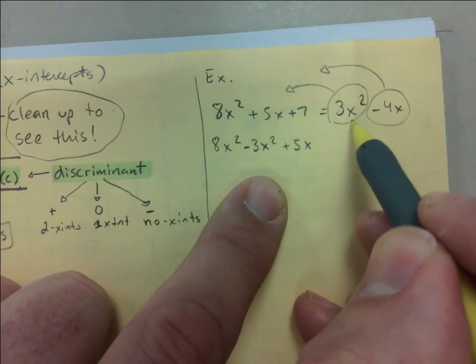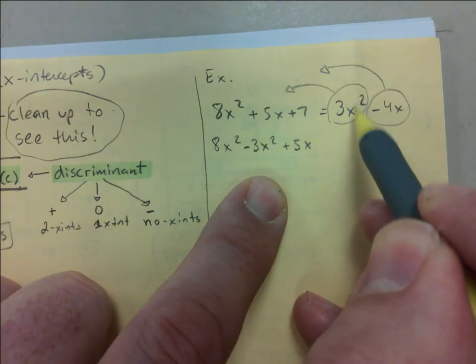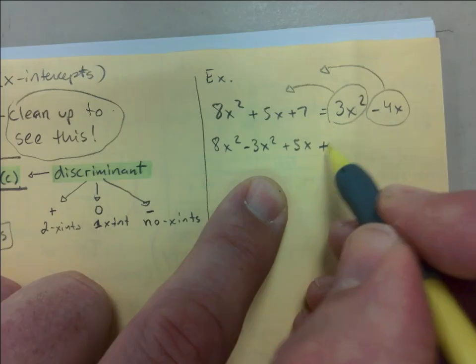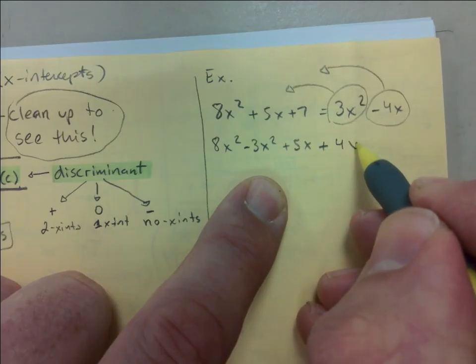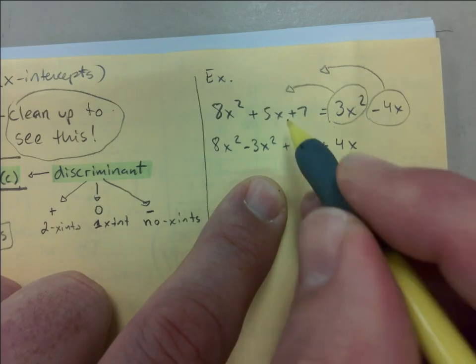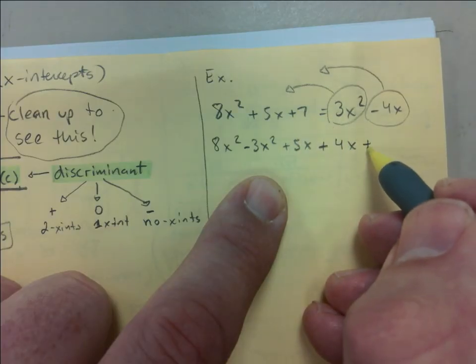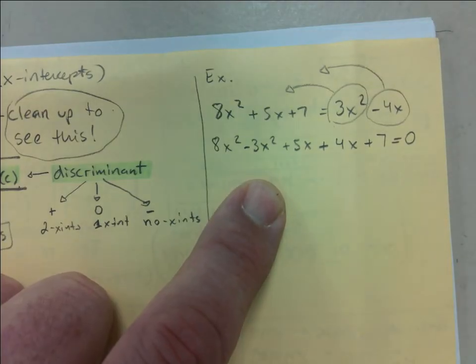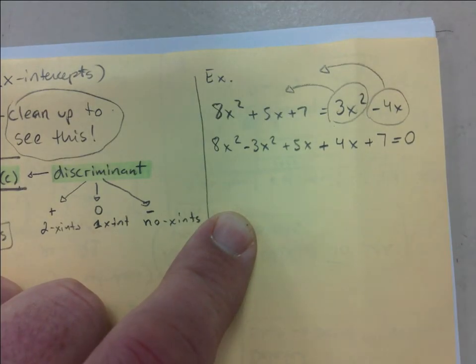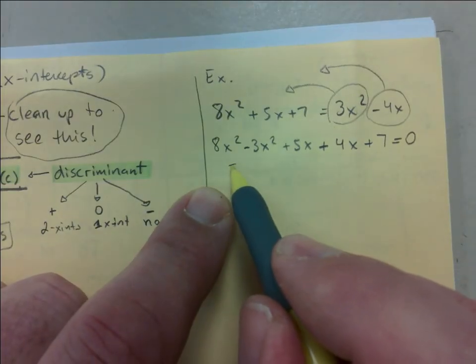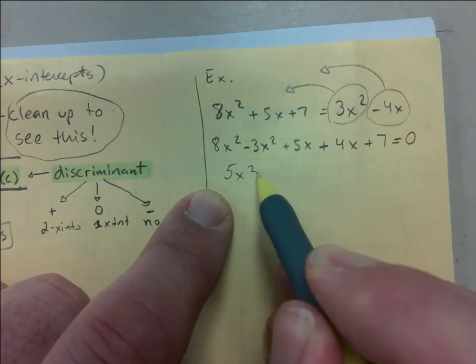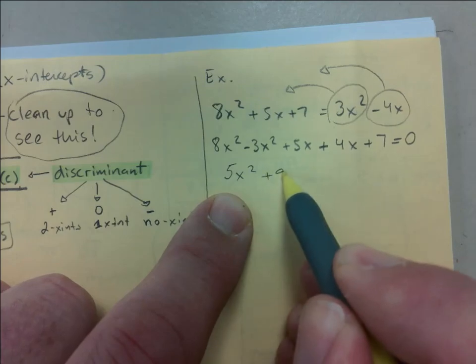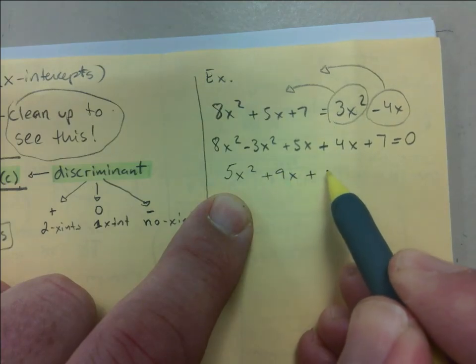Whatever sign you have on the right side, you change it when you come over to the left side. Don't forget the plus 7 is equal to 0. That's what you want. You clean it up: 5x squared plus 9x plus 7.